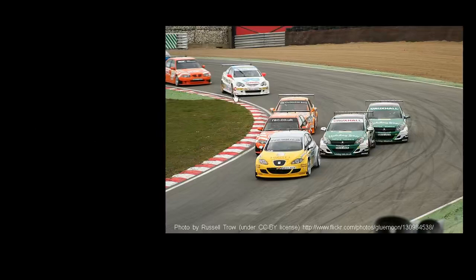So we have some race cars racing right here, and I have an interesting question to ask you. If we assume that all of these cars are making this turn at a constant speed of 100 kilometers per hour, my interesting question for you is, are these cars accelerating while they make this turn? So is acceleration happening?